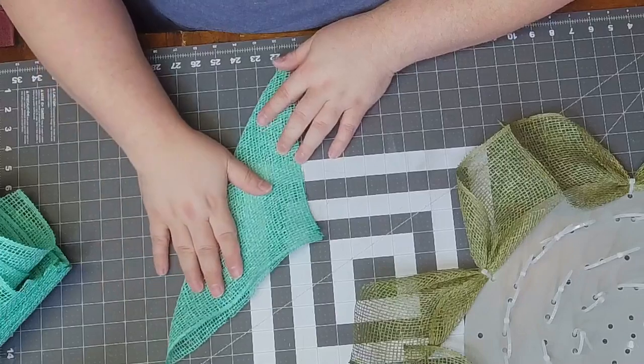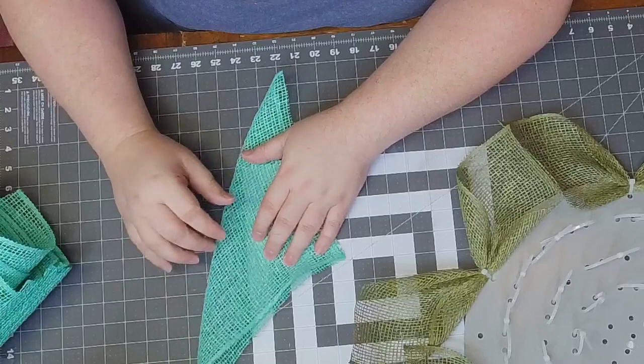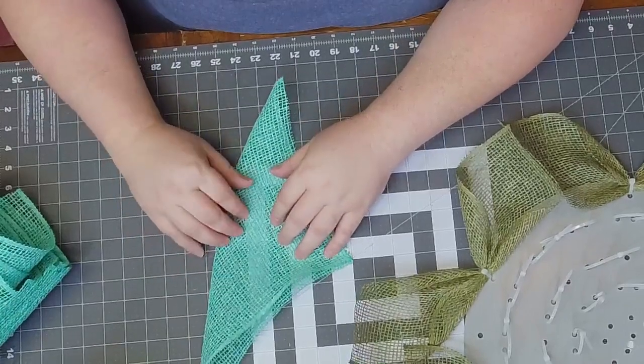Now this takes a little bit of hand work, so just practice it several times. It may take several tries before you get it.